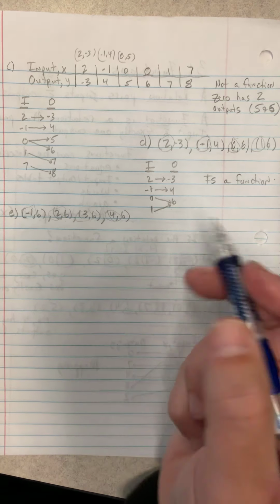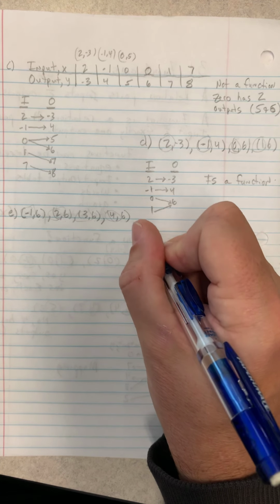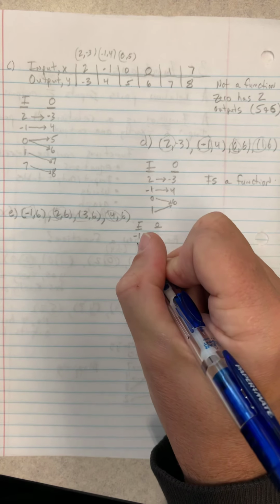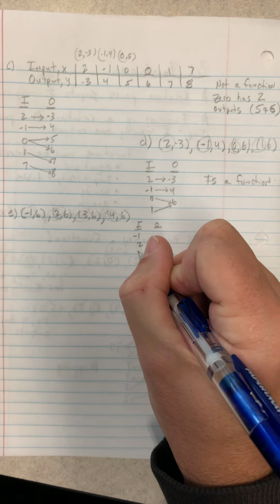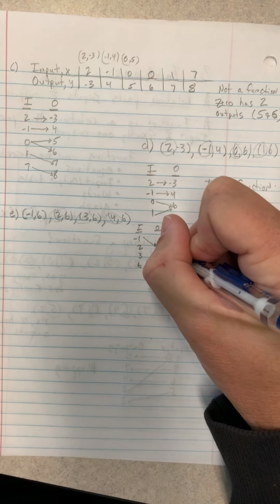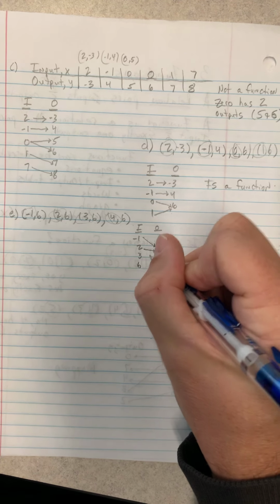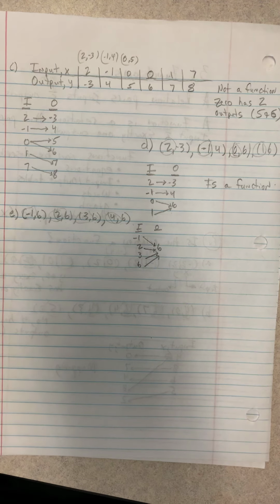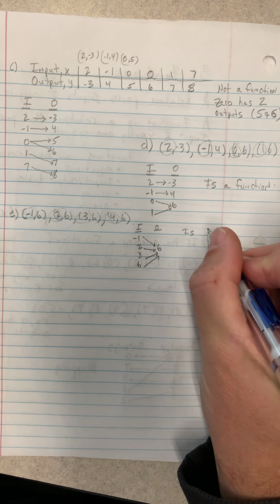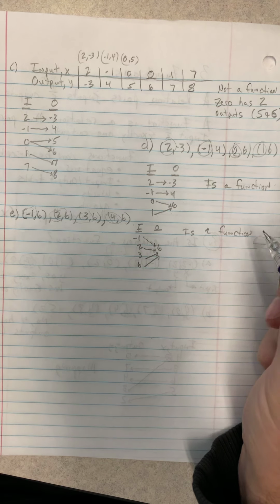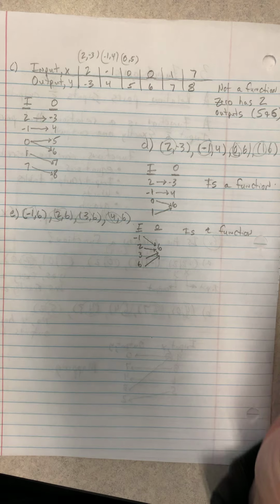Doesn't matter that the output is the same, because if I map this in an input-output table, you will see -1, 2, 3, and 6. Yes, they all have an output of 6, but every input has exactly one output. Doesn't matter that they all go to 6. This is a function. Why is it a function? Because every input has exactly one output.